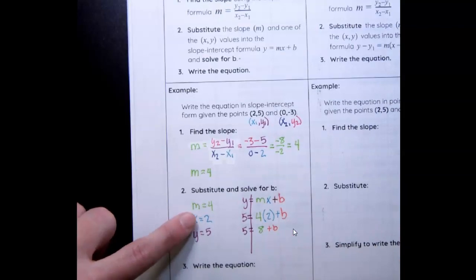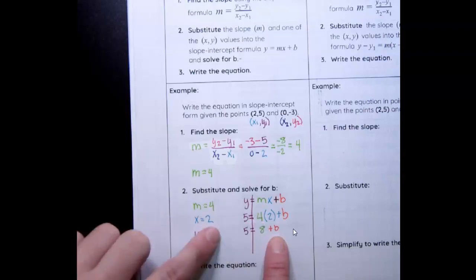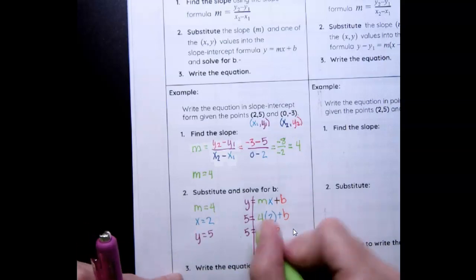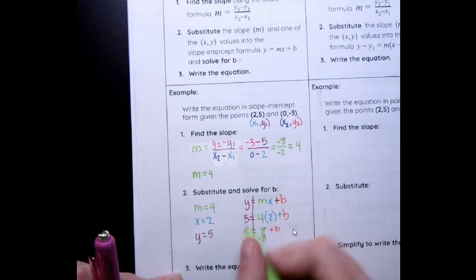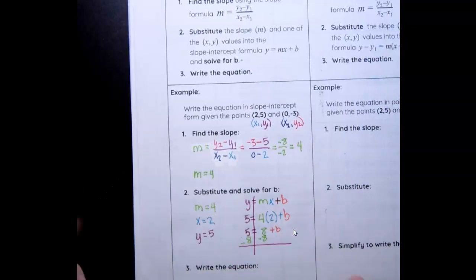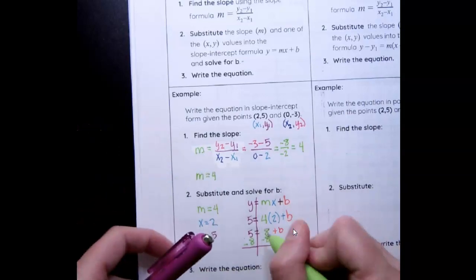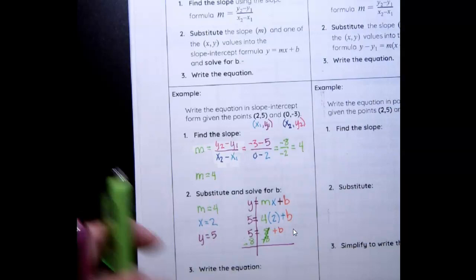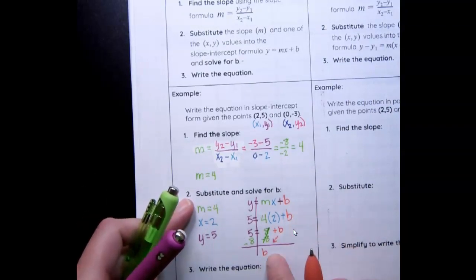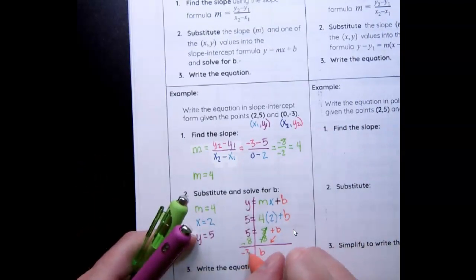We're not quite done. We still need to get rid of this 8 right here because we're trying to get b by itself. So in order to get rid of that 8, we have to subtract 8 from both sides. Whatever we do on one side of that line, we have to do on the other. Okay, I'm trying to stay organized the best I can so you guys can see what's going on here. So this 8 minus 8 cancels. You're left with b, right? You just bring that b down, still can't do anything with it. But 5 minus 8 is negative 3.